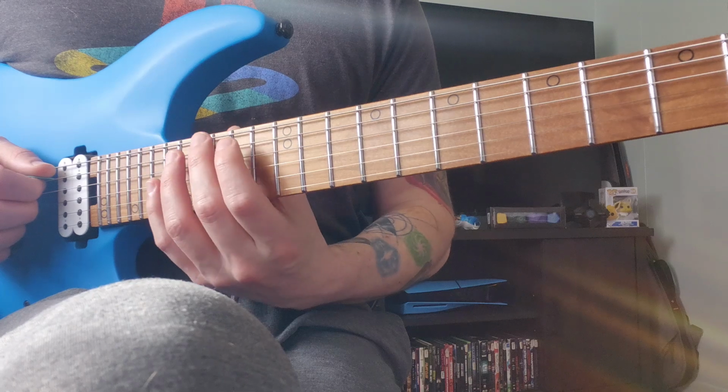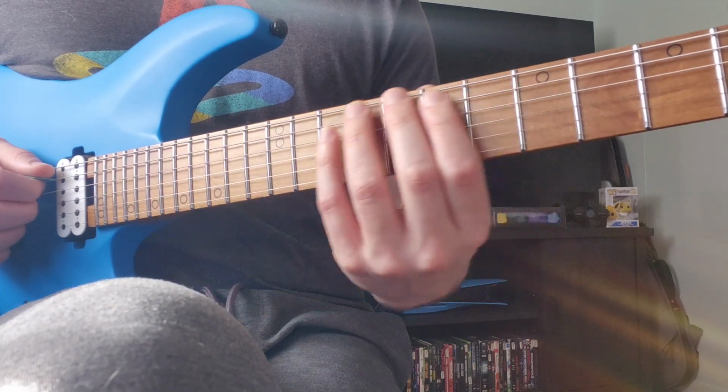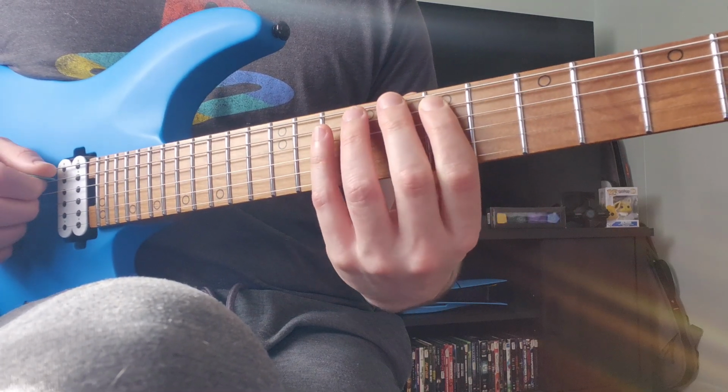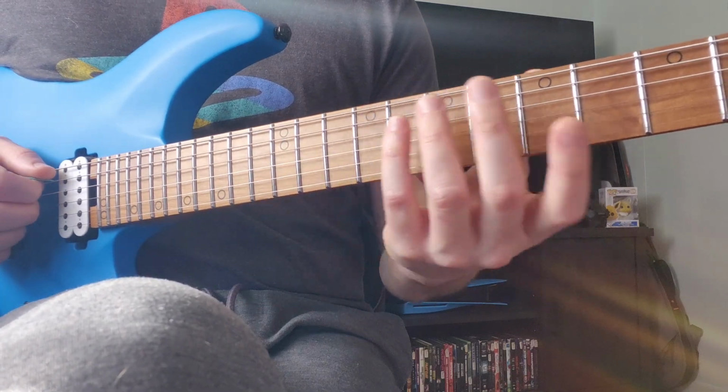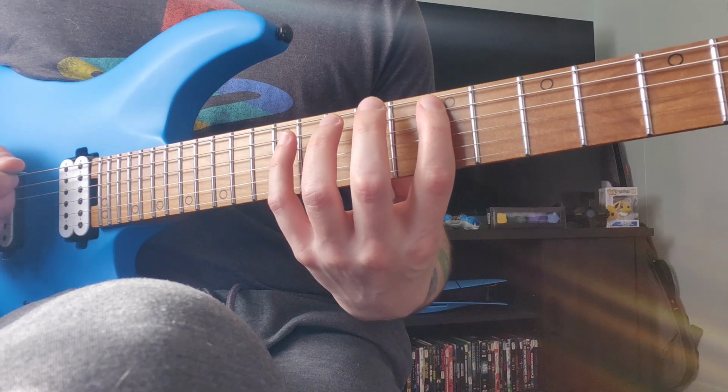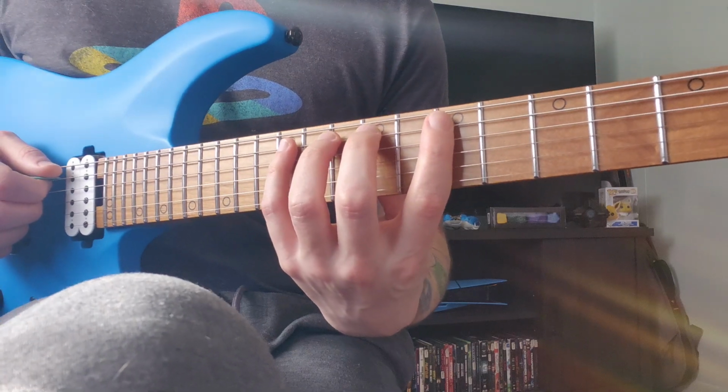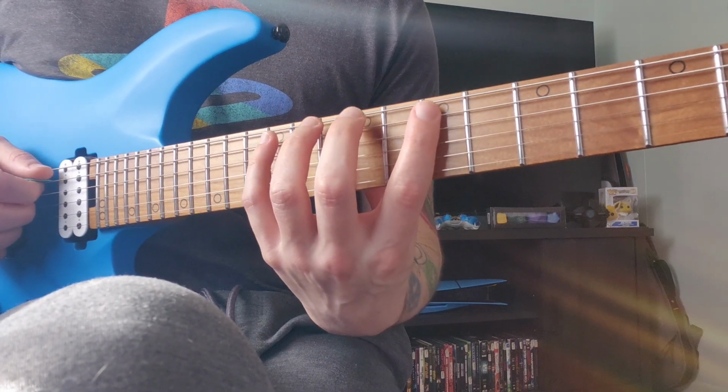I'm running out of neck up here. I want you guys to be able to see what I'm doing, so I'm going to jump to here for my fifth mode. You can play it here if you want while you practice, but just so you guys can see what I'm doing, I'm going to start right here. So to find our fifth mode, we're going to play that major scale shape again.